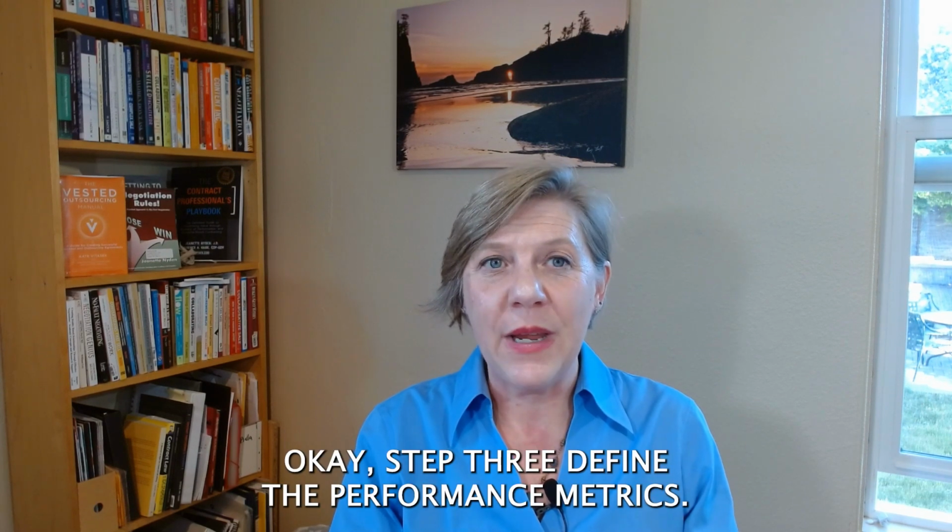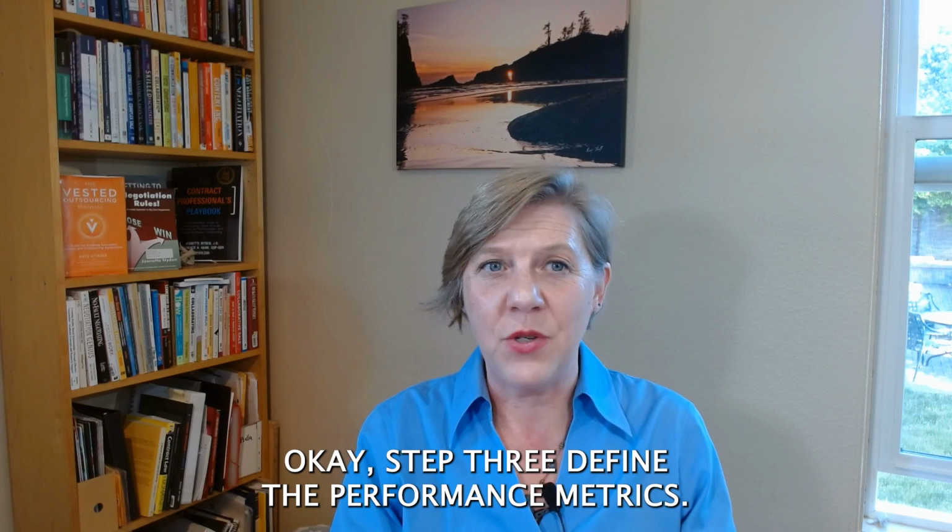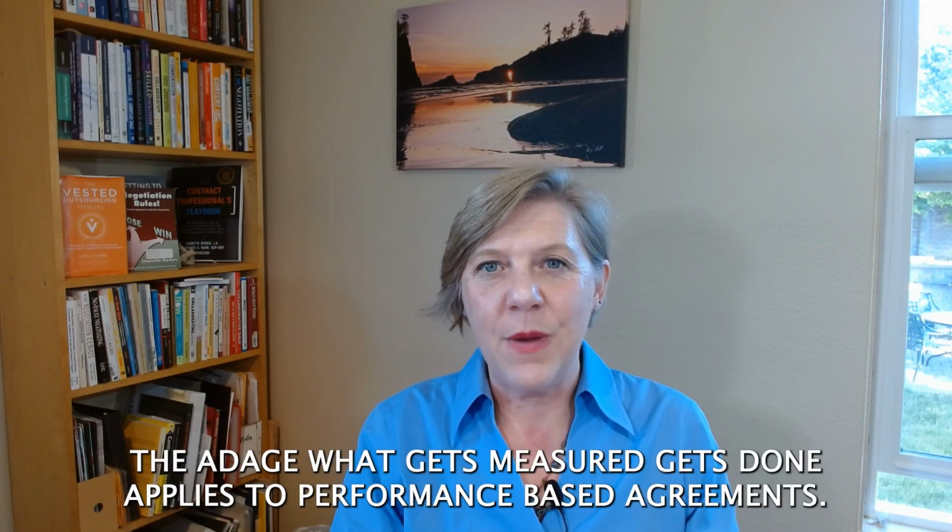Okay, step 3, define the performance metrics. The adage, what gets measured gets done, applies to performance-based agreements.